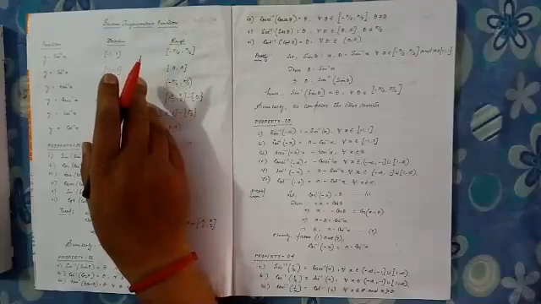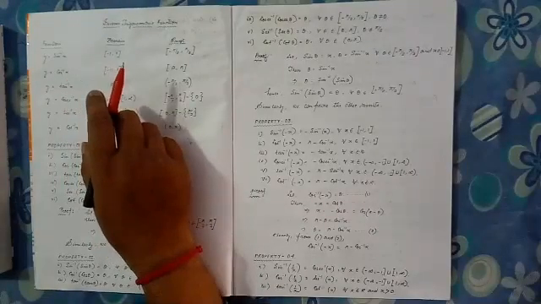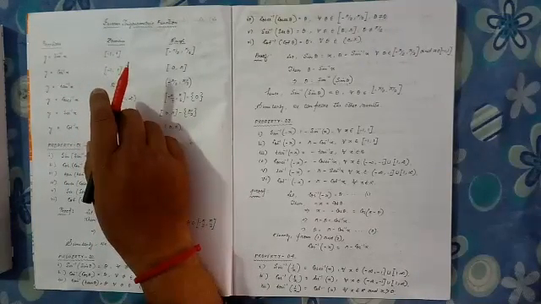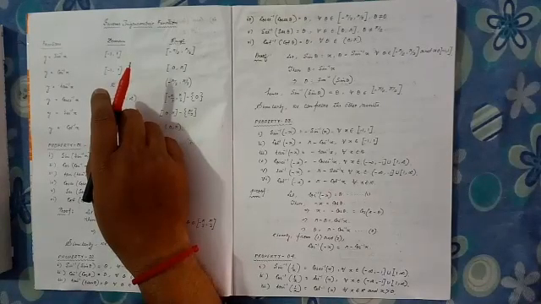This is called the inverse of the function, if and only if f of x is equal to y.